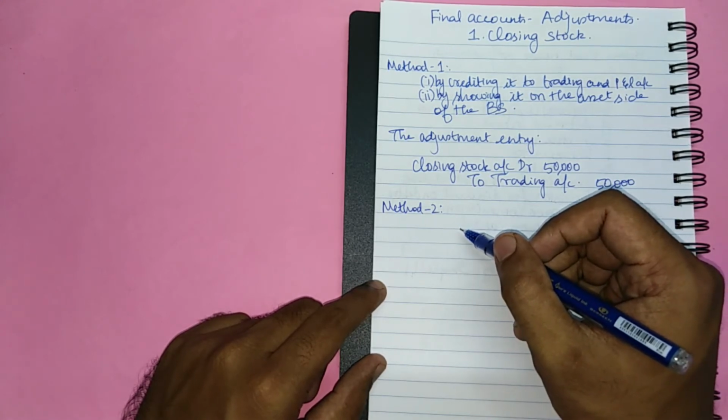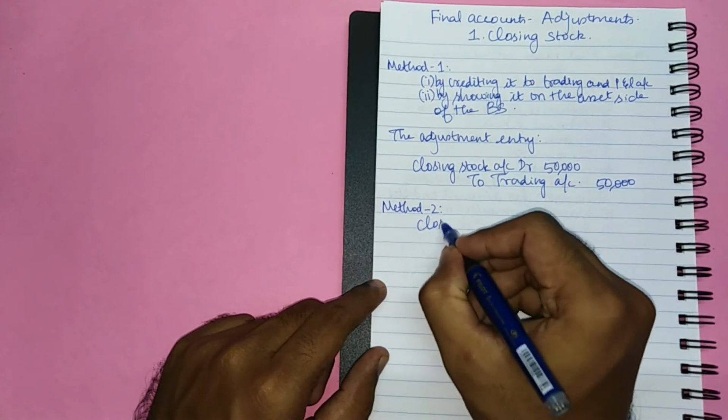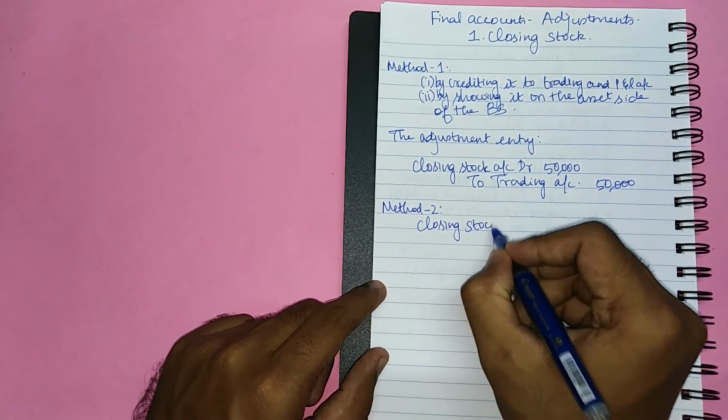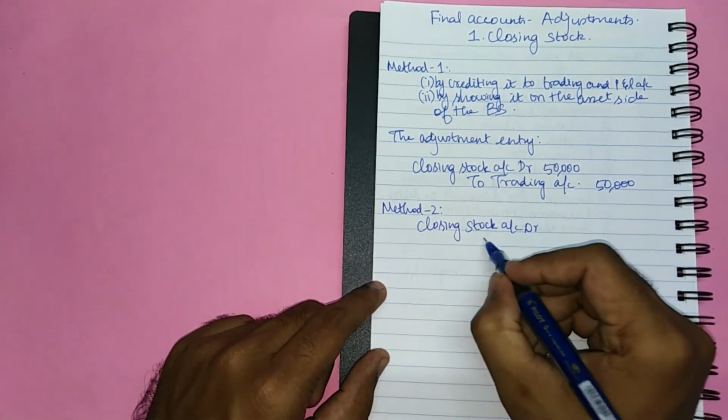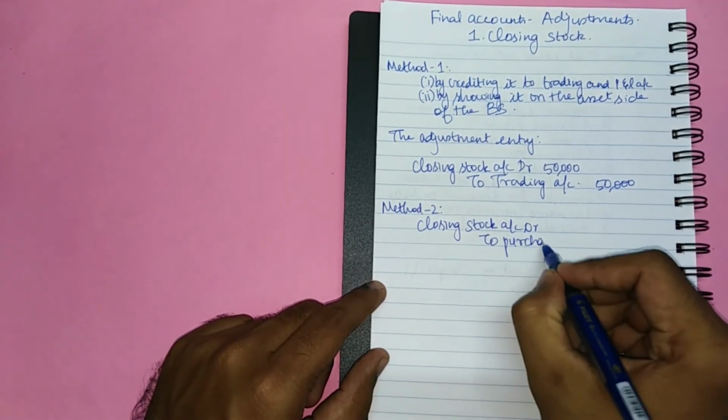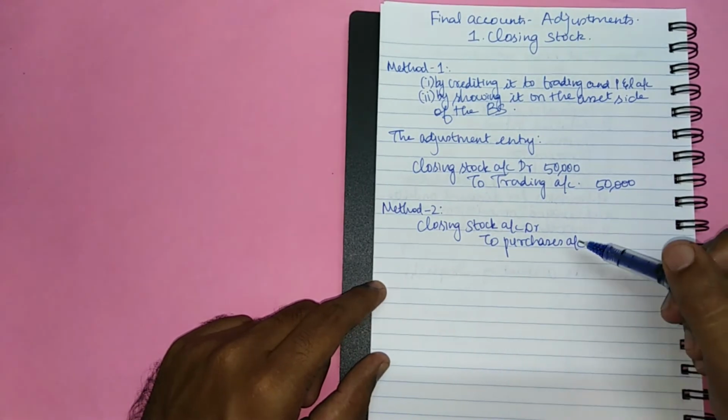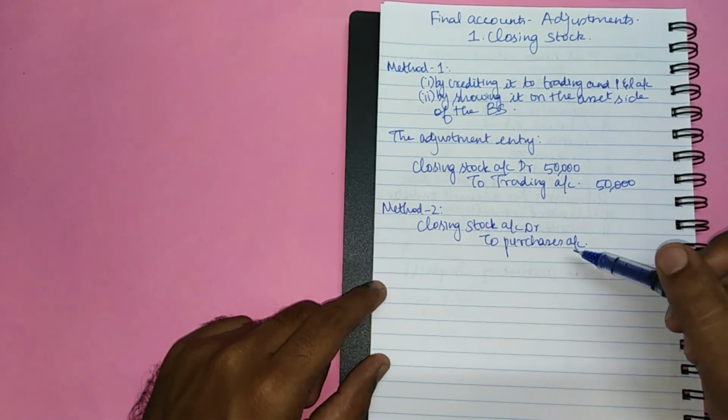Therefore, the resulting entry would be closing stock account debit to purchases account. This entry reduces the amount of closing stock directly from the purchases account, and the resulting purchase is called adjusted purchases, which is shown on the debit side of the trading and profit and loss account. In this mode of adjustment, it should be noted that the closing stock will not be shown on the credit side of the trading and profit and loss account, as it has been already adjusted through the purchases account.